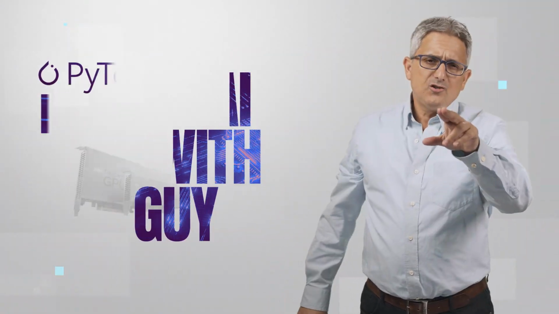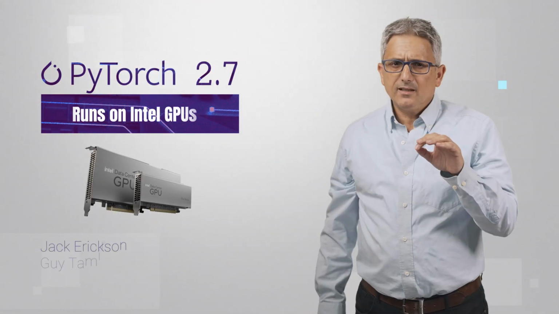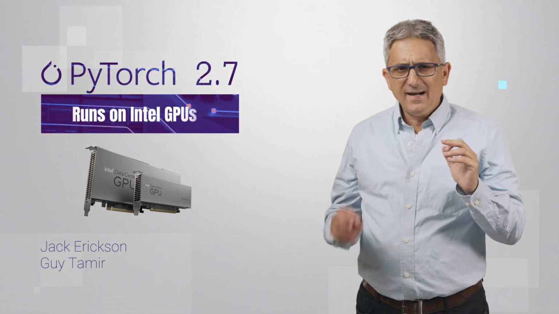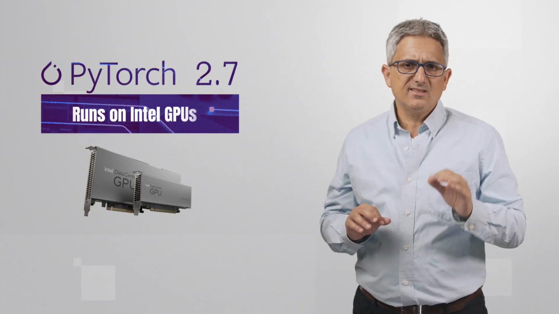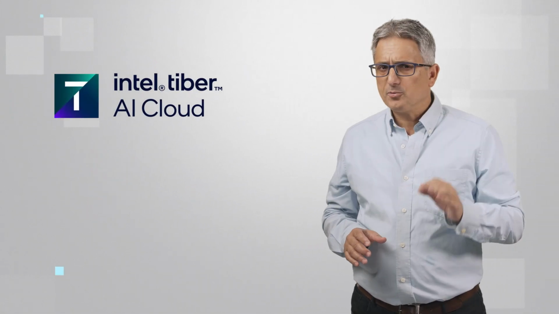Are you using your GPU? A GPU from Intel can run PyTorch. You might have an integrated GPU, a discrete GPU, or a GPU in the cloud by Intel. They can all run PyTorch 2.7 out of the box. Let me show you how. I'll show you three options.